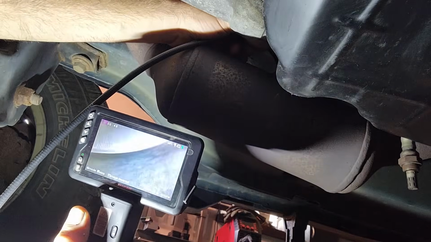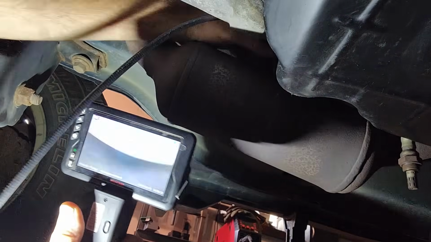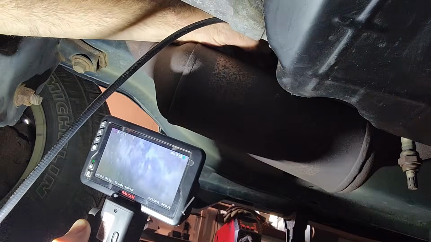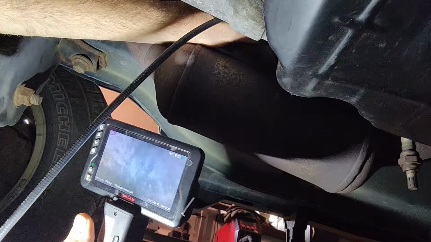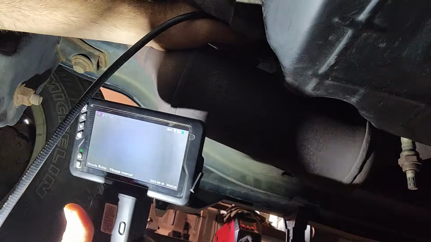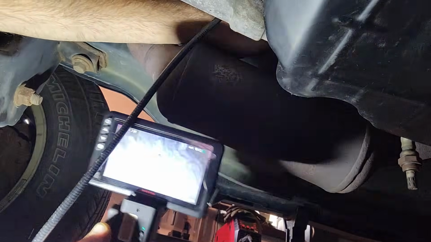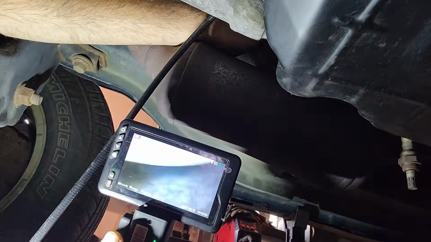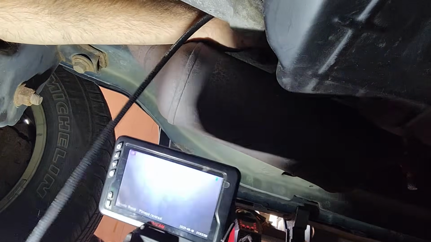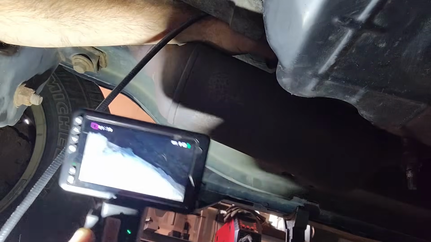This would be looking towards the tailpipe. That's coming down. That's apparently all the other catalysts laying on top of that one.